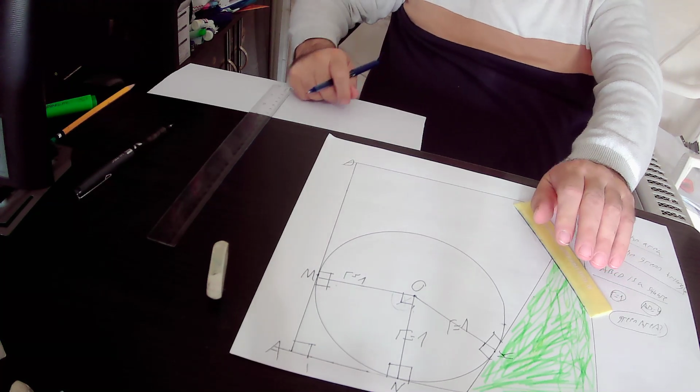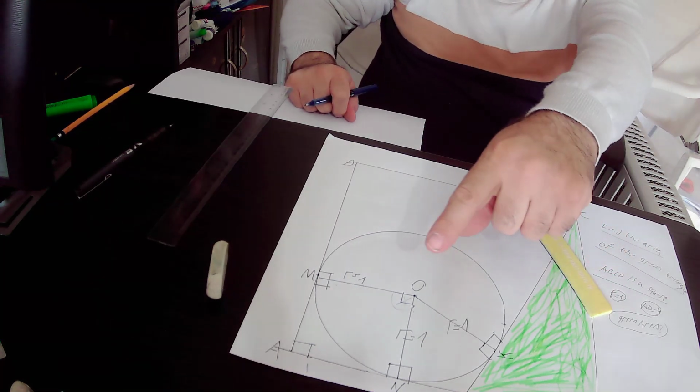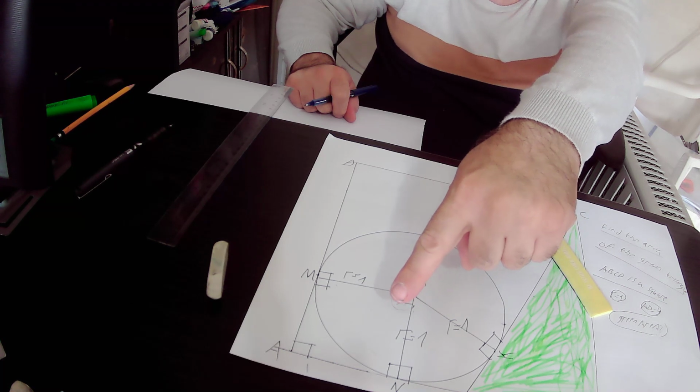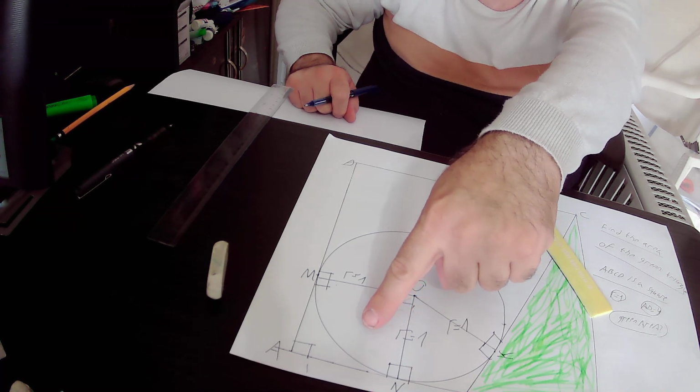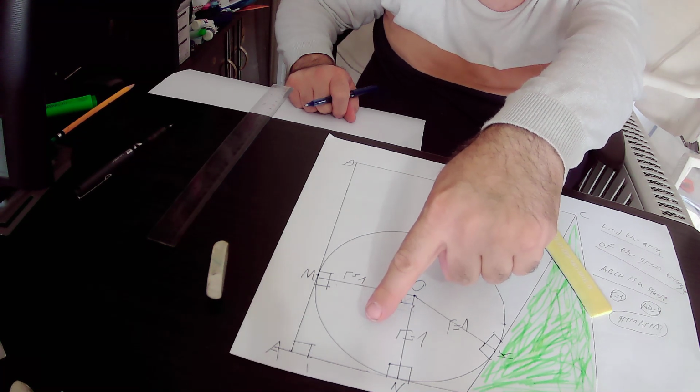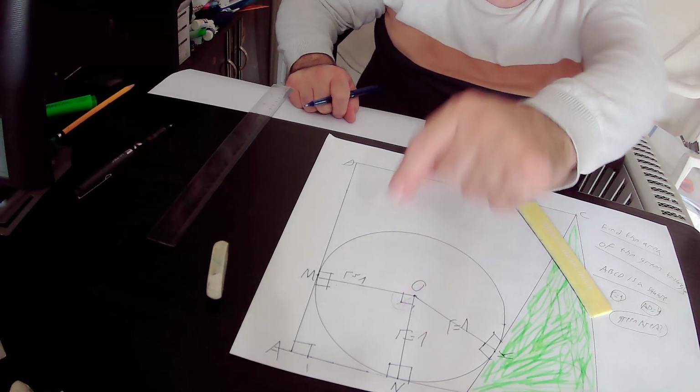So as you can see, all four angles inside quadrilateral MONA, inside this quadrilateral, all angles are right angles.